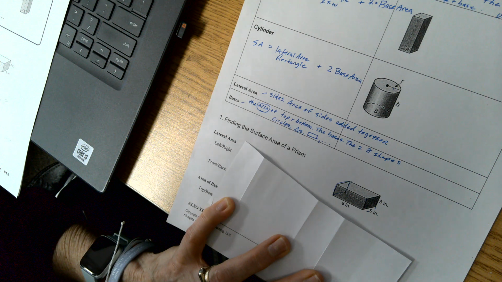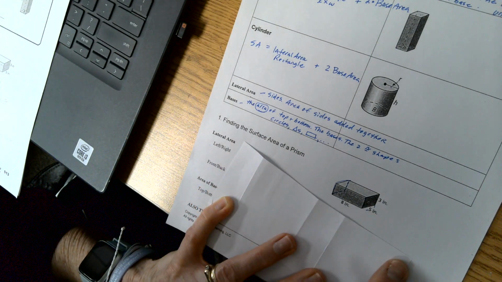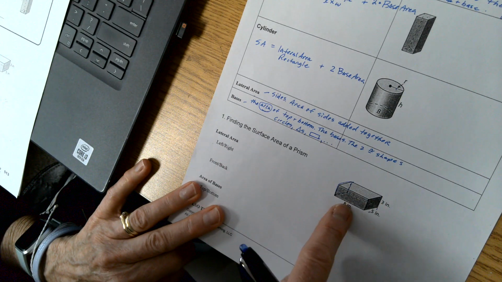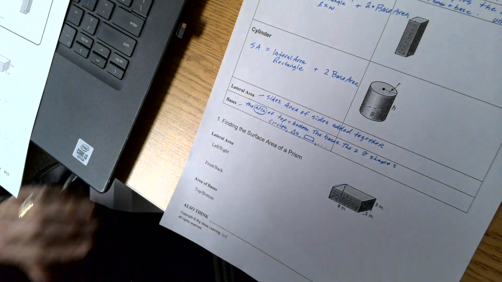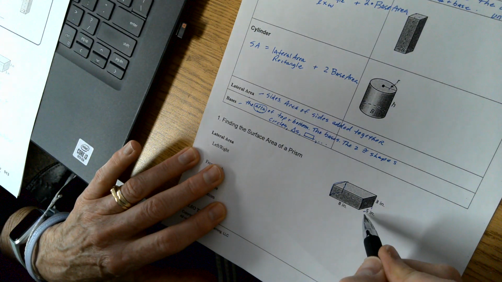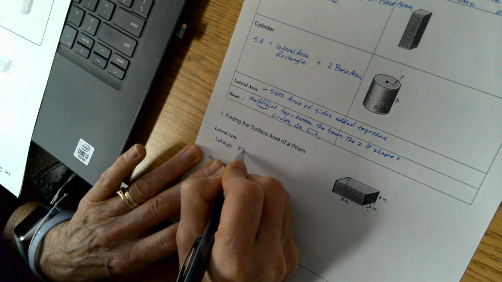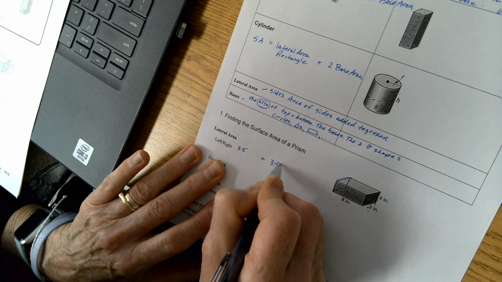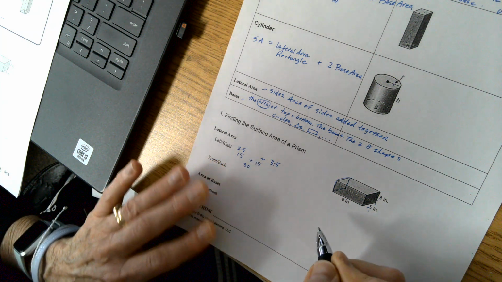This is the whole perimeter around times the height, or you can think each of these and add them together. Whatever works for you. I'm going to write them both. The left and the right are going to be 3 times 5, base times height, plus another 3 times 5, which is 15 plus 15, which gives me 30 for my left and right.